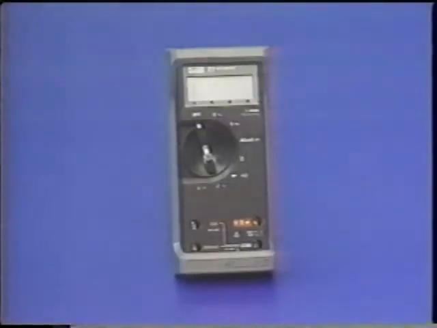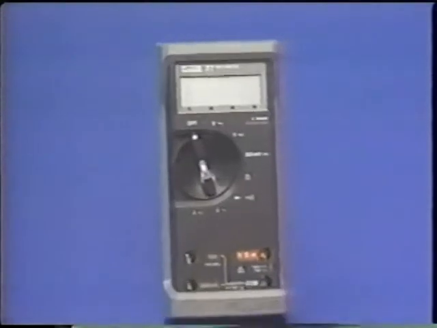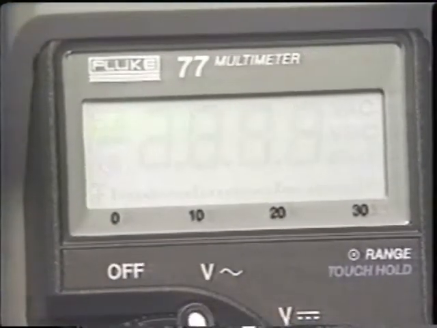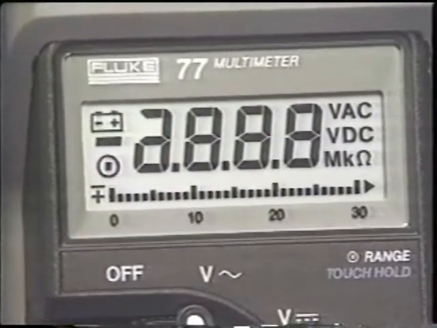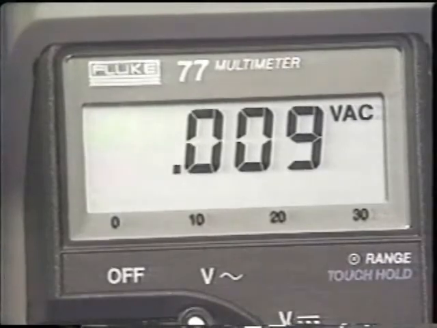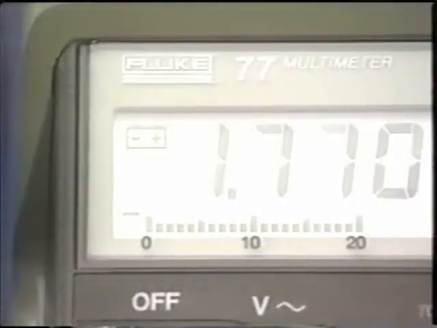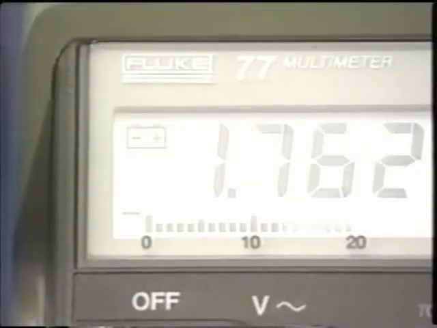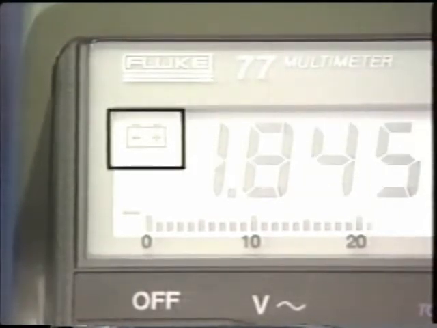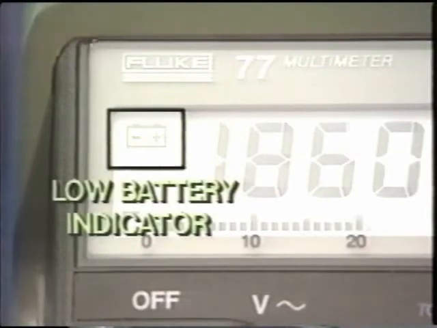Now, let's look at the maintenance procedures for a digital multimeter. As you've learned, every time you turn the digital multimeter on, it automatically performs a self-test. During this test, all of the display segments appear on the digital display. Now that you know that the display is functioning properly, look for this symbol in the upper left corner of the display. This is the low battery indicator.